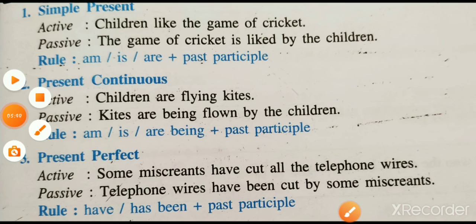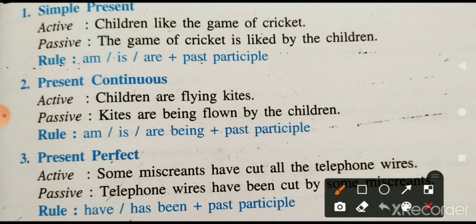Now let's see how to change the present continuous verb, and how we can change the active voice to passive voice. So here, the second part, see the example sentence for active voice: children are flying kites. Here the subject is children, then we have the action which is flying, and then the object is kites. Clear?